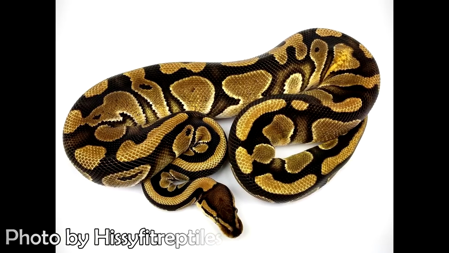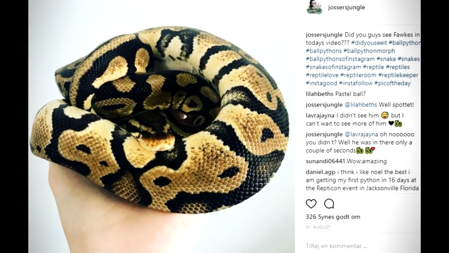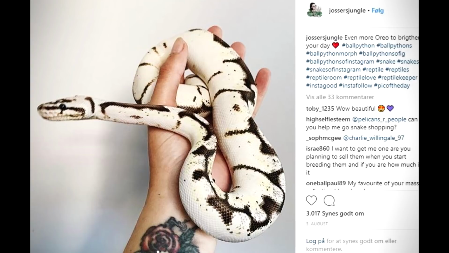All ball python morphs originate from the normal or the wild type ball python. That means that every single morph that you see comes from the normal ball python. That includes the spider, the pastel, and the Oreo VPI axanthic calico bumblebee. All of these different morphs are genetic mutations which of course started as the normal or the wild type.